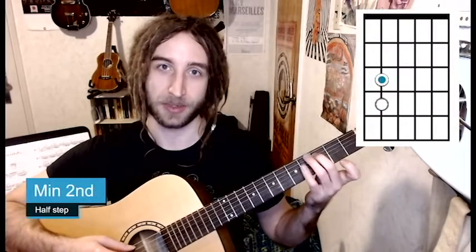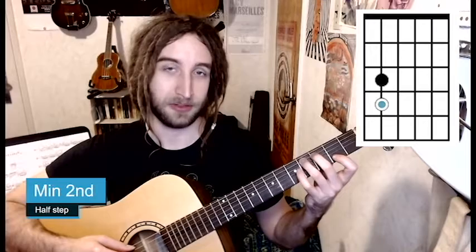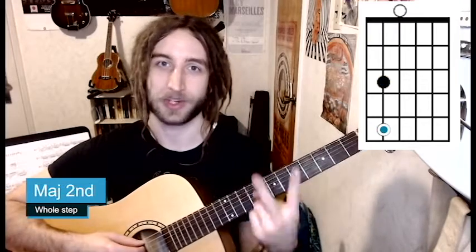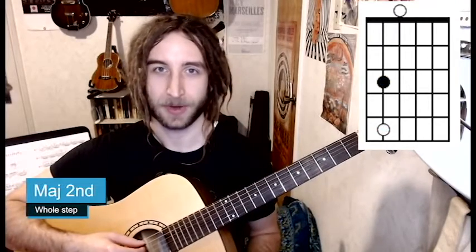So the first interval we have to talk about is the interval of a second. So a second is just where we go from any one note either a half step above, right? So from C to D flat, or from C to D natural. So those are two different kinds of seconds, right? We have a minor second interval, which is a half step, and a major second interval, which is a whole step, okay? That can look like this, minor second, or major second, right?